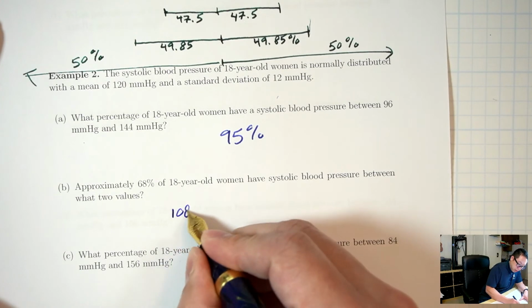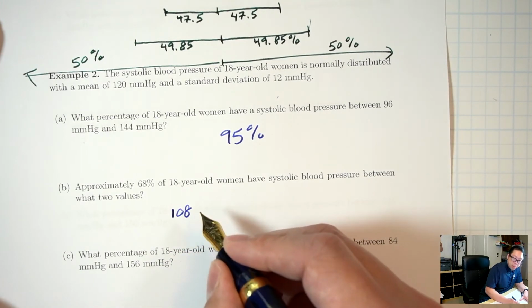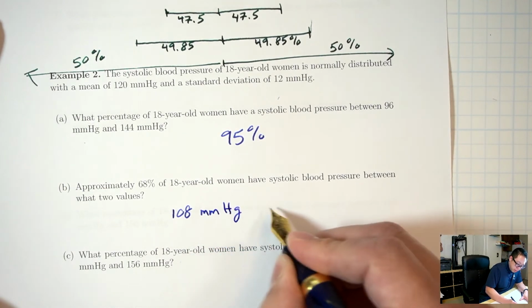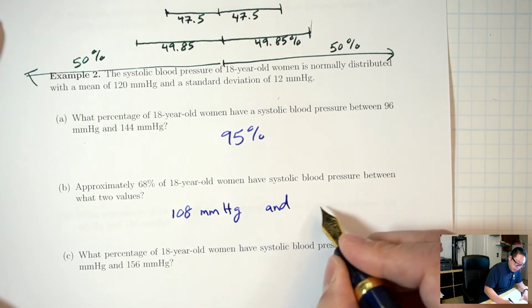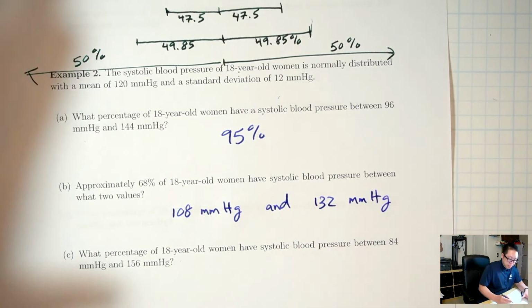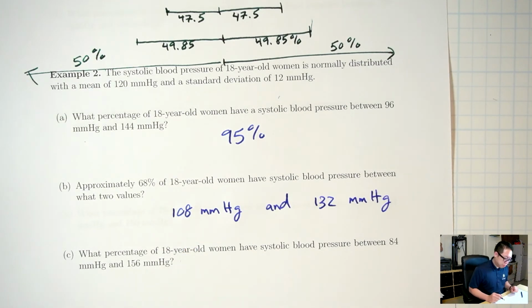These are blood pressure, which I think is measured in millimeters of mercury.